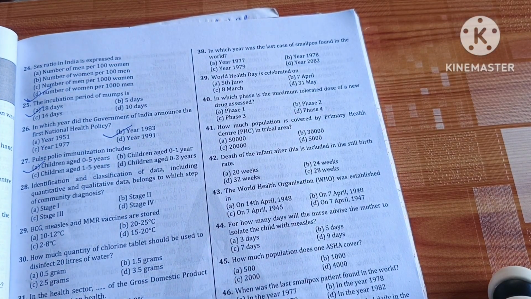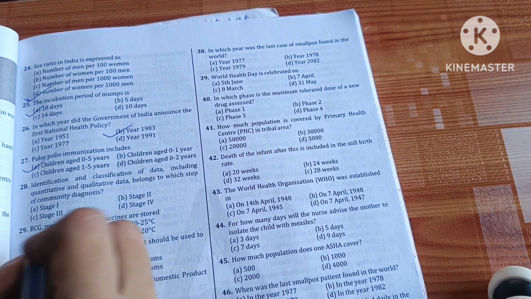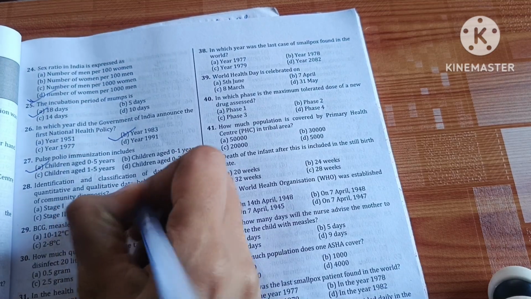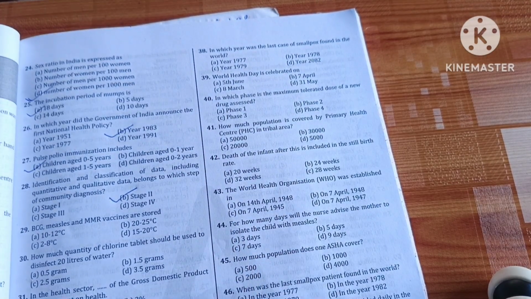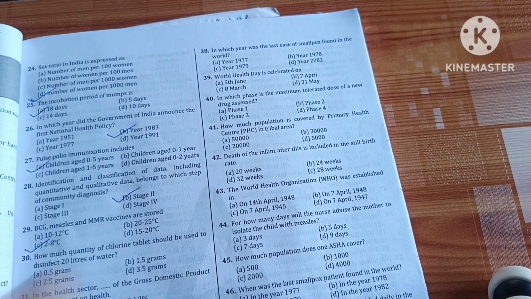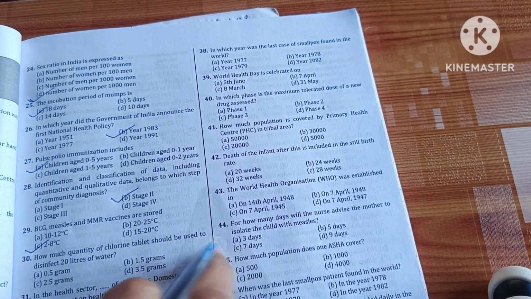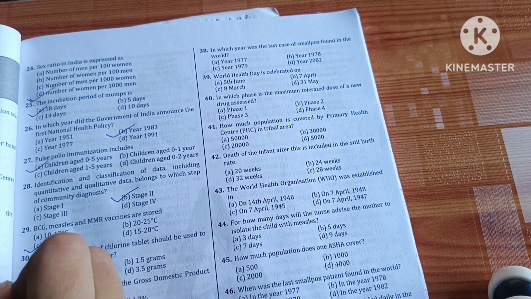Identification and classification of data, including quantitative and qualitative data, belong to which step of community diagnosis? Stage 2. BCG vaccine and MMR vaccine are stored at 2 to 8 degrees Celsius. How much quantity of chlorine tablets should we use to disinfect 20 liters of water? 0.5 gram.